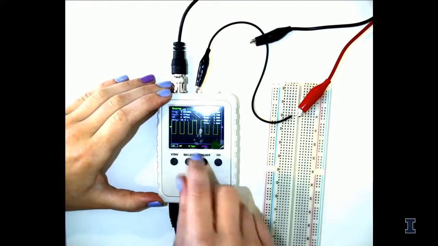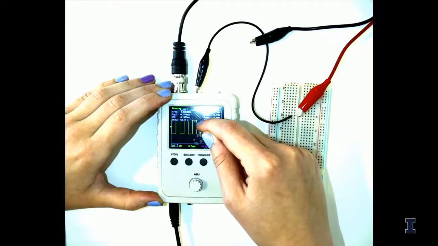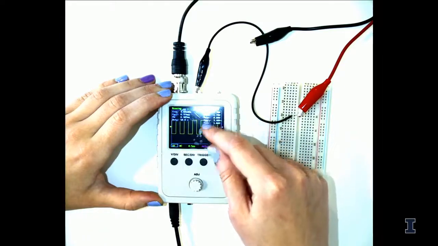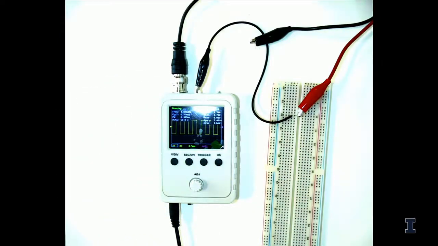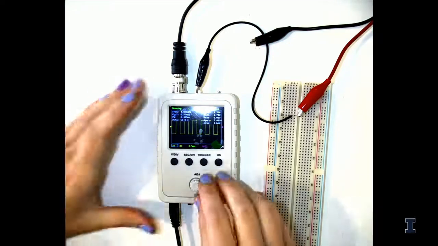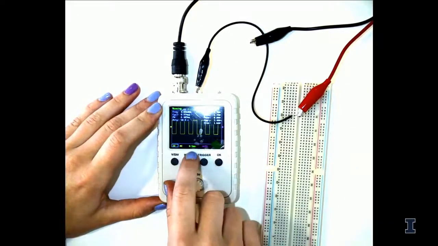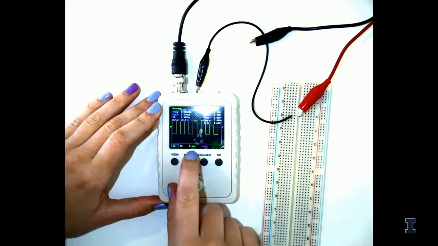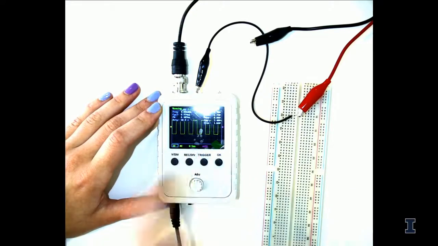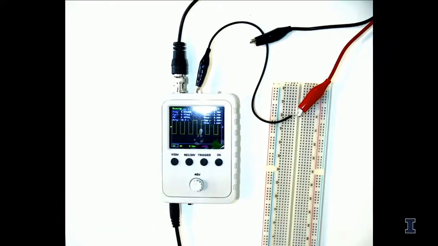We can see here that it goes about 1.5 squares high, which means your signal is alternating between 1.5 volts positive and 1.5 volts negative. And then to the right, you see the 0.5 milliseconds. That means your time, or your x coordinate dimensions, are in 0.5 milliseconds.